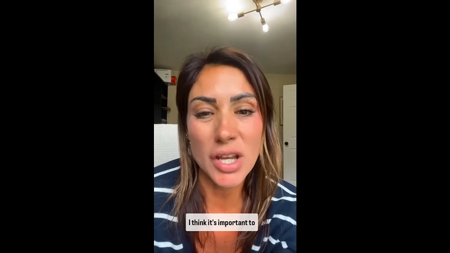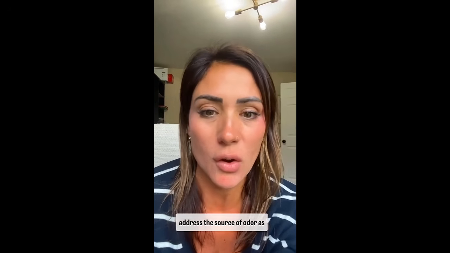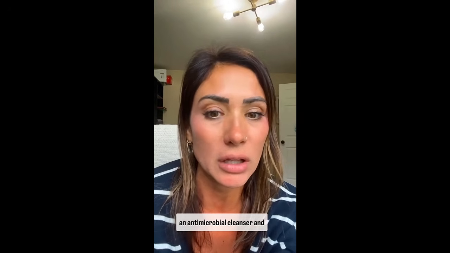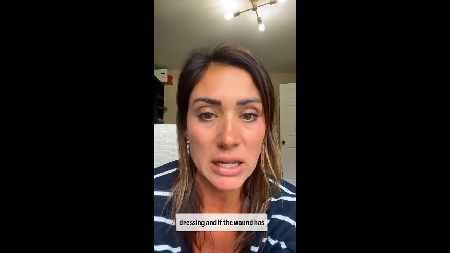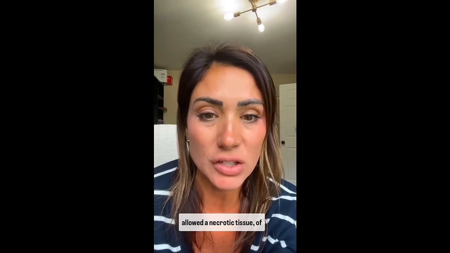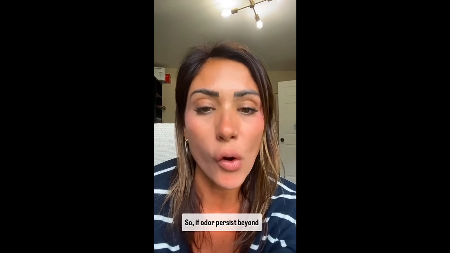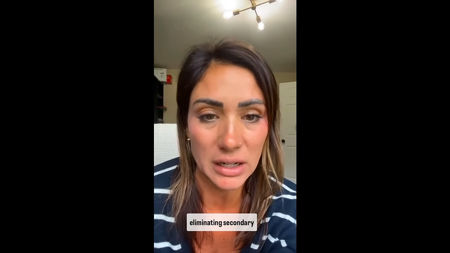I think it's important to know that if your wound has an odor, you need to address the source of the odor as well. If it's bacteria, please use an antimicrobial cleanser and or dressing as your primary dressing. And if the wound has a lot of necrotic tissue, of course, you still have to debride the wound in order to address it. So if odor persists beyond that, you can use an odor eliminating secondary dressing as mentioned.